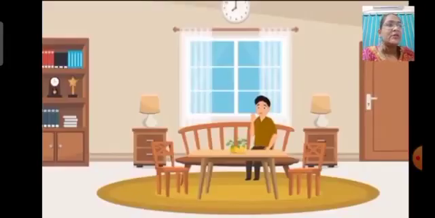Now students, we will see a small story based on sorting materials and how sorting helps Rohan to complete his work which is given by his father. So let's begin with that.